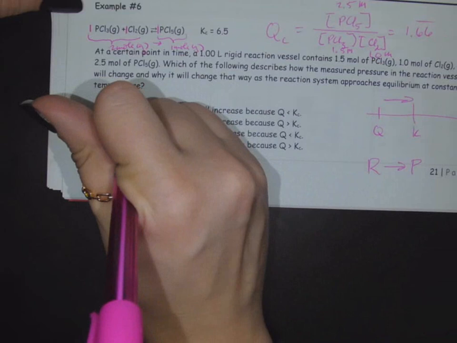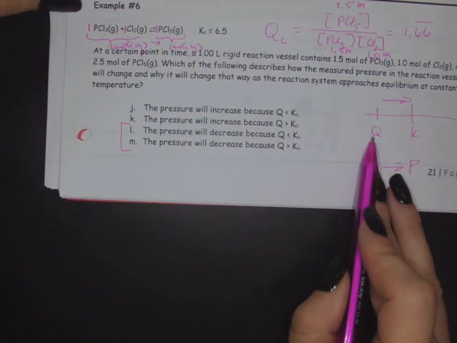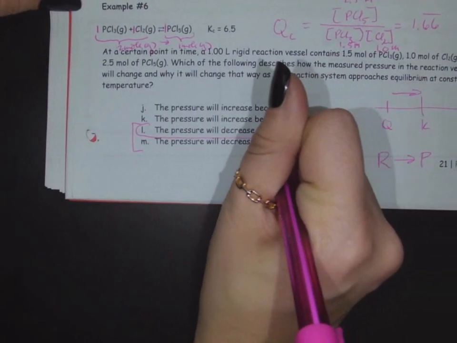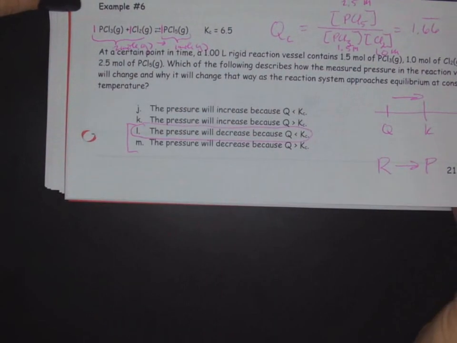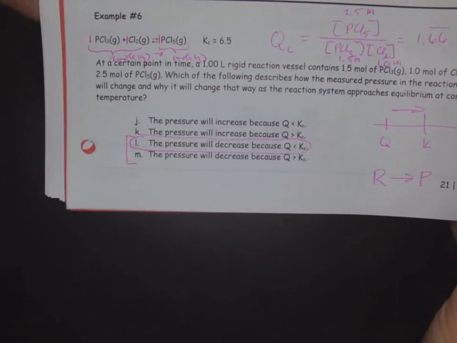So then that narrows us down to these answer options. And then we said that Q is smaller than K. So our answer is right there. The pressure will decrease because Q is smaller than K. All righty.